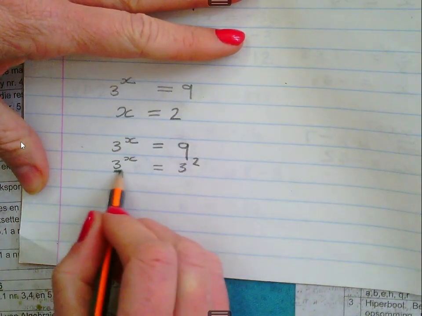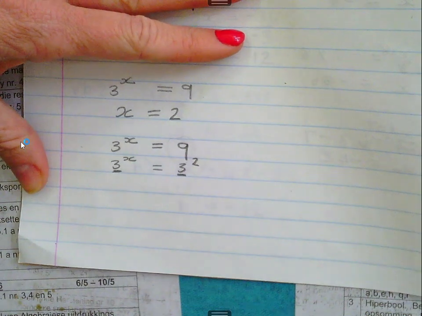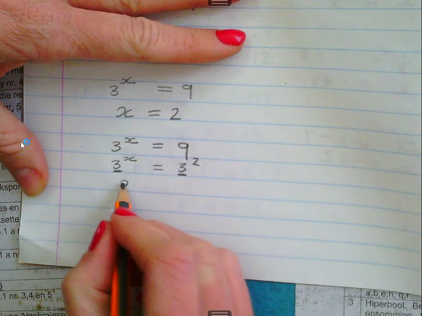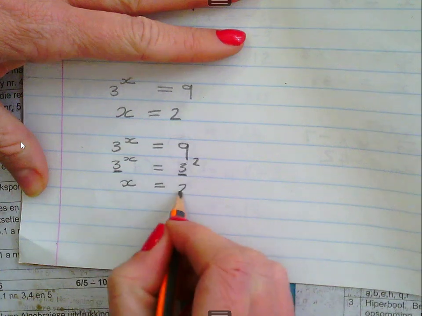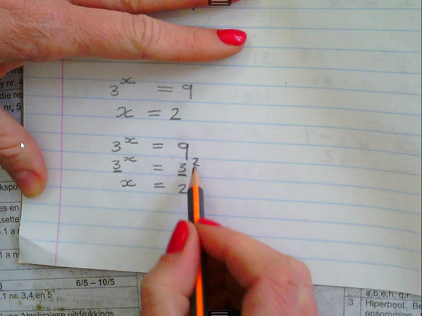Can you see these ones are now the same bases? And when the bases are the same, you just don't use them anymore. So you can just say x is equal to 2. Because that's most true, right? What must x be? 2.